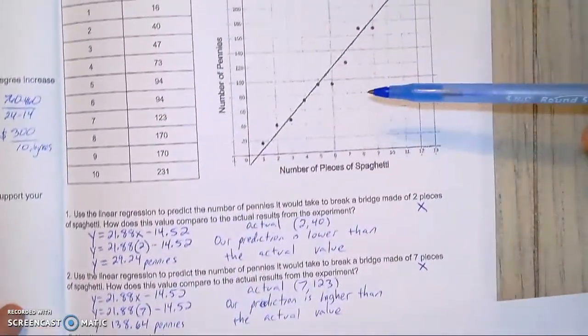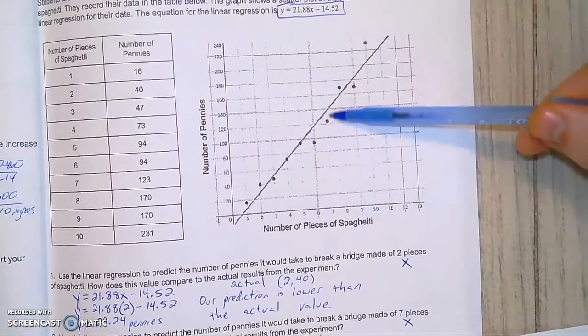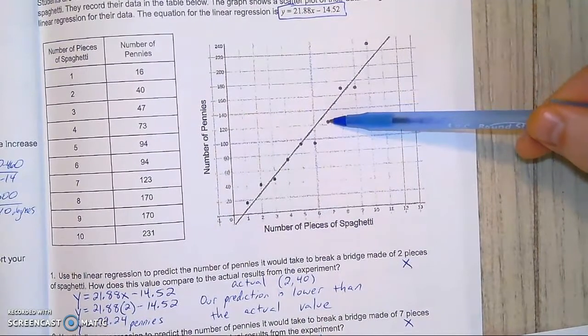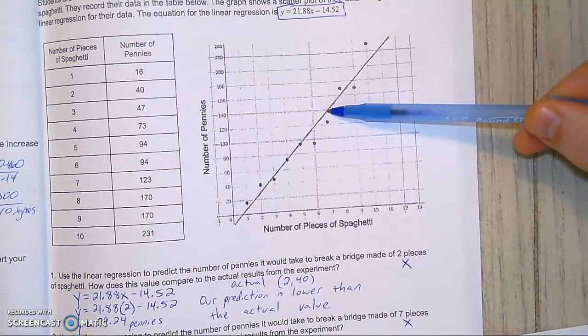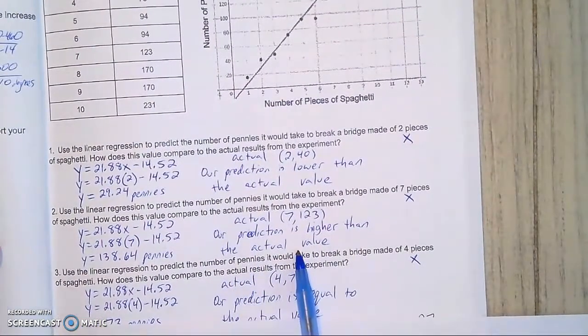And we can see that back here in the problem. When x is 7, this time you can see our prediction way up here at 138 and what actually happened way down here at 123. So our prediction was higher than what actually happened. Our prediction is higher than the actual value.